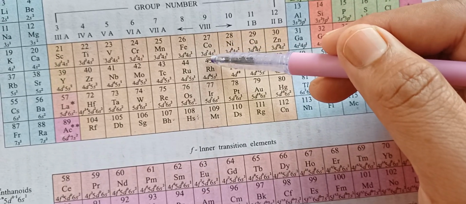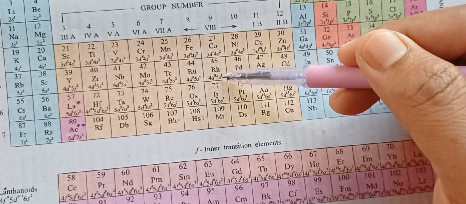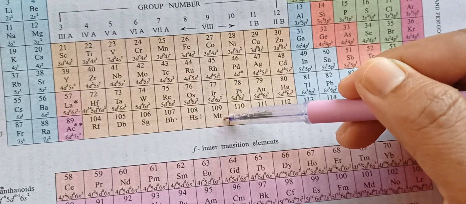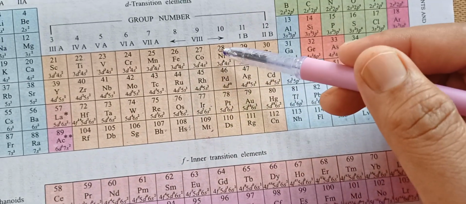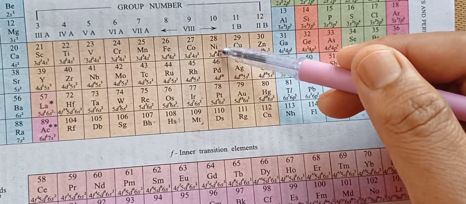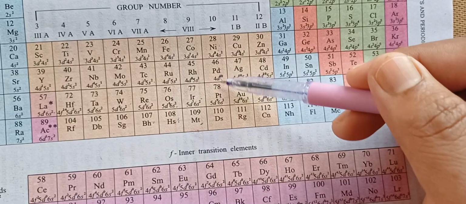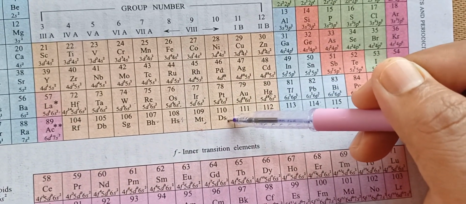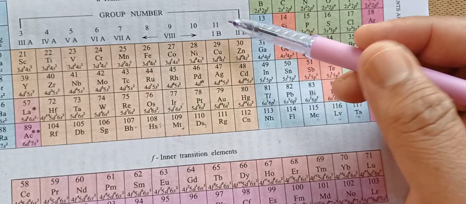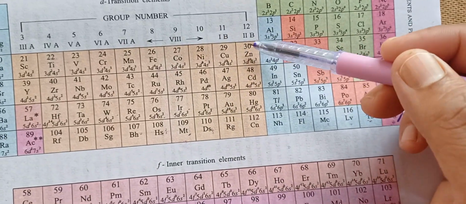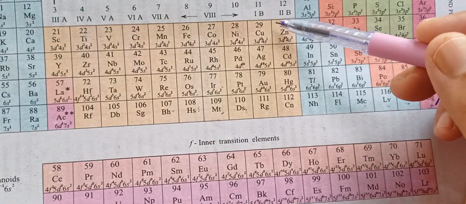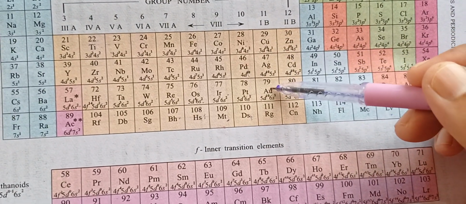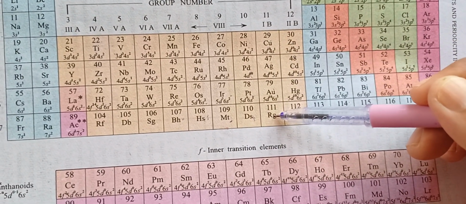Next, cobalt, rhodium, iridium, meitnerium. Next, nickel, palladium, platinum, darmstadtium, Darmstadt being a city. Next, 1B: copper, argentum, aurum, roentgenium.